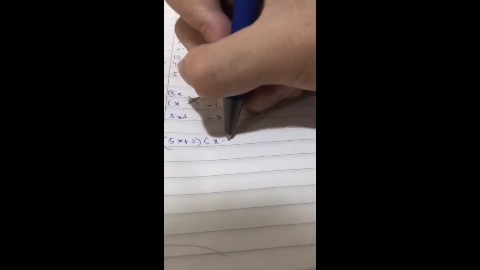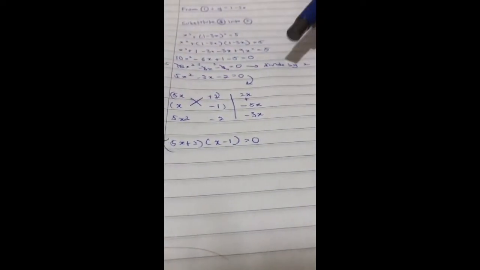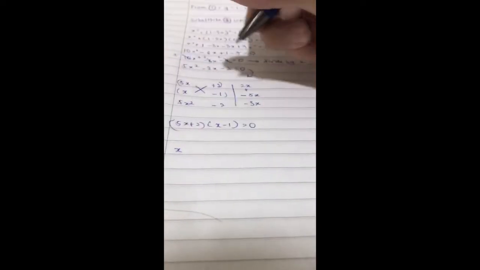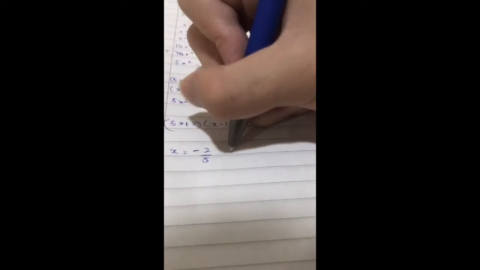And then we extract the answer from the cross multiplication, and then we search for the x, which is right here. The x is negative 2 over 5 or x equals to 1.